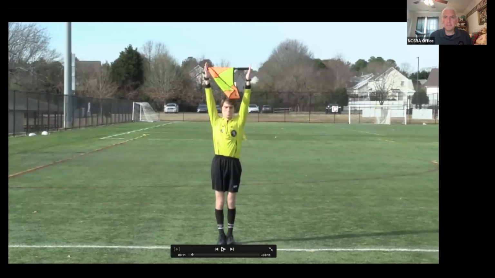How about that? Substitutions, yes. Is he doing it correctly? Yeah, he's doing it well there. We'll talk about this in a little bit, but hands all the way over the head and in between your palms for the flag is how you call a substitution. What if that was across his waist? What would he be calling? The exact same signal, but across the waist.